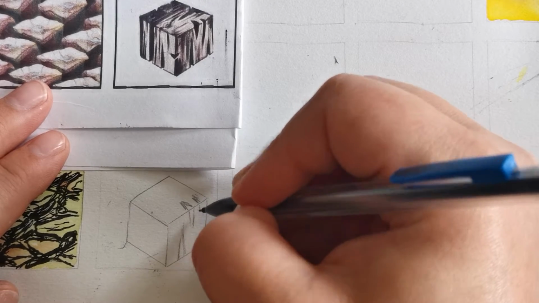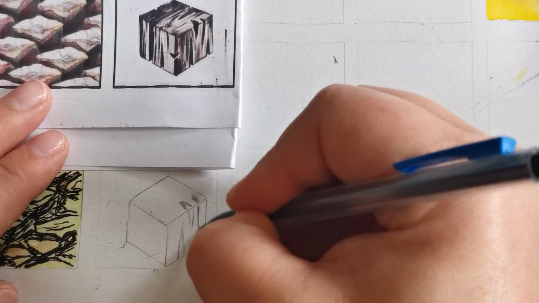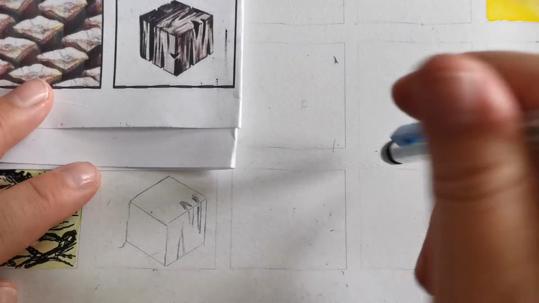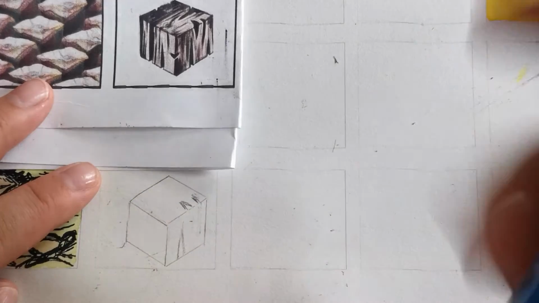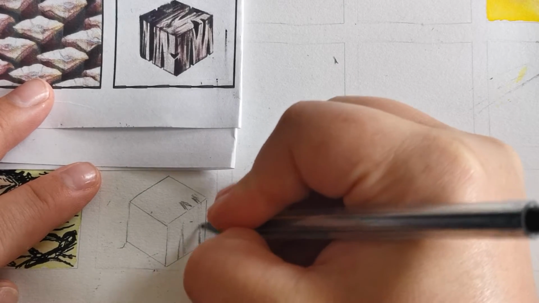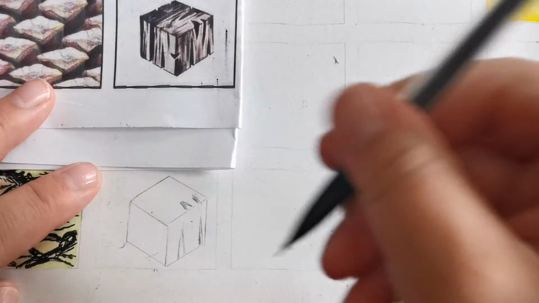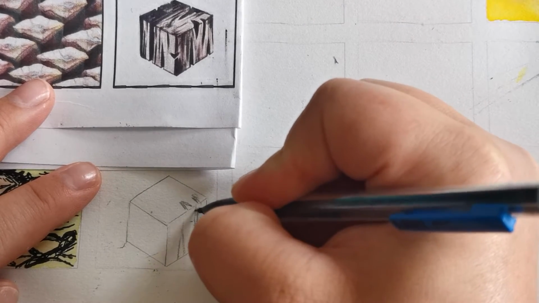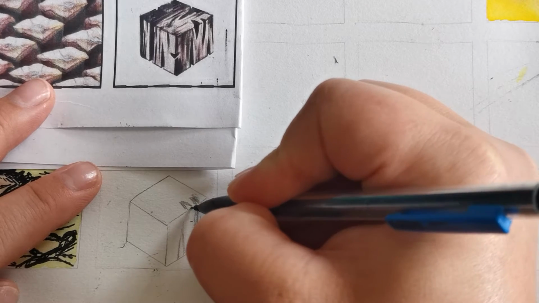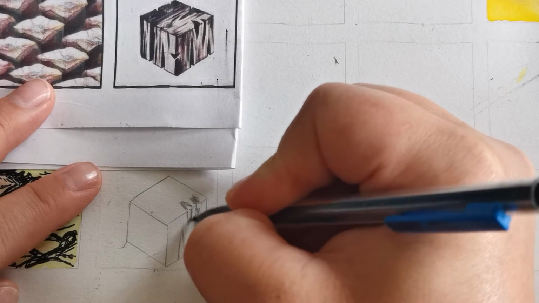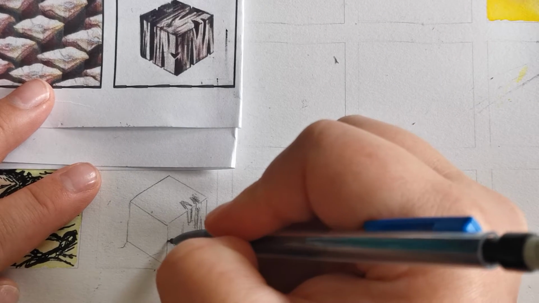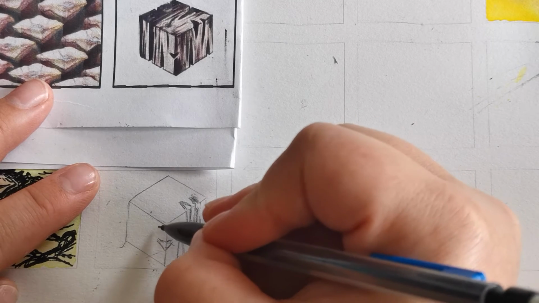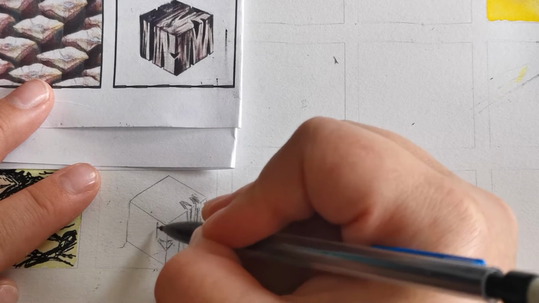And by observing the directions accurately, you'll be able to get an accurate 3D form and it'll look realistic. So take your time to go around and just map all of them in, just to start off with.